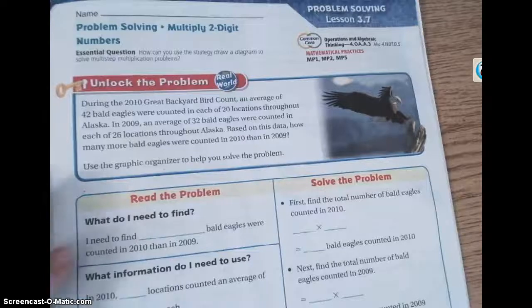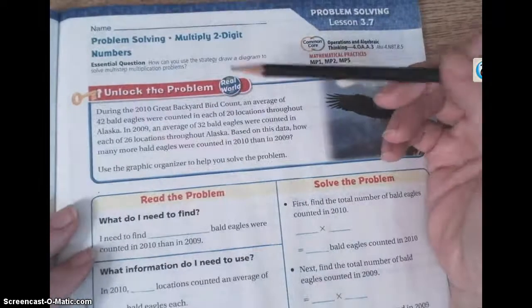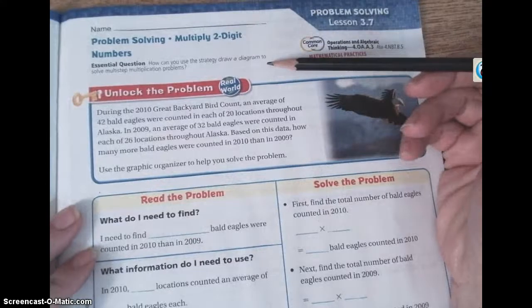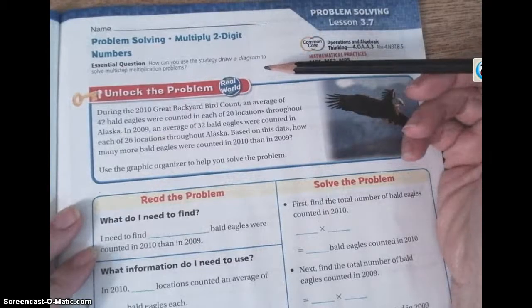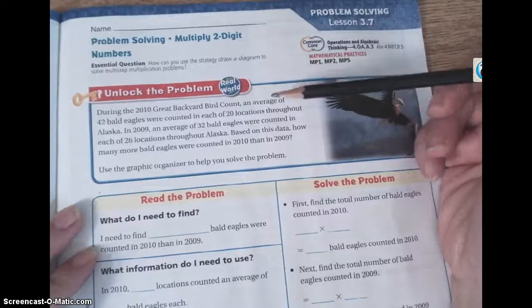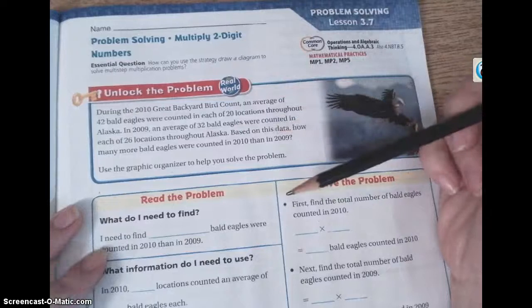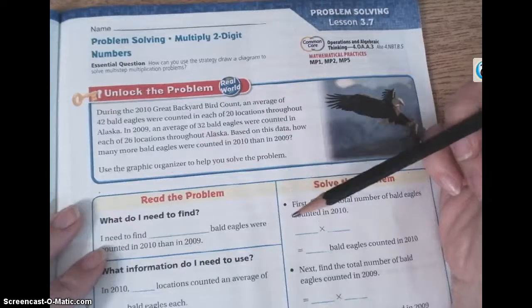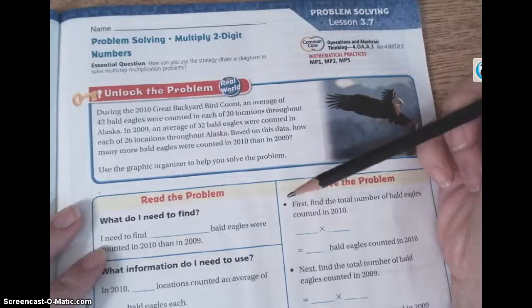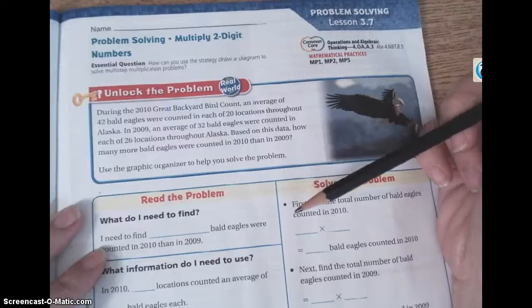Okay, this is your screencast for lesson 3.7. Today's essential question is, how can you use the strategy draw a diagram to solve multi-step multiplication problems? Okay, so we're going to be using everything we've been learning in chapter 3 to help us solve word problems or multiplication problems. We're going to be using a graphic organizer to help us today and draw a diagram.